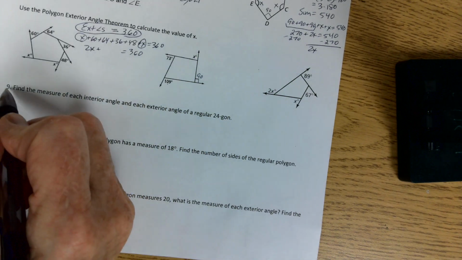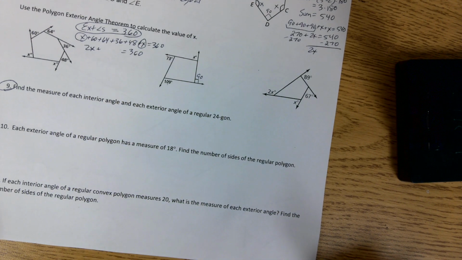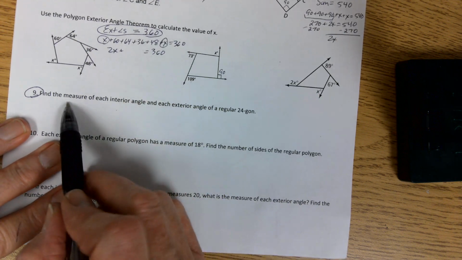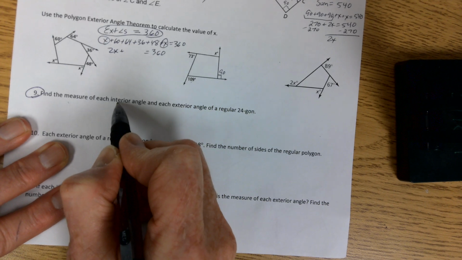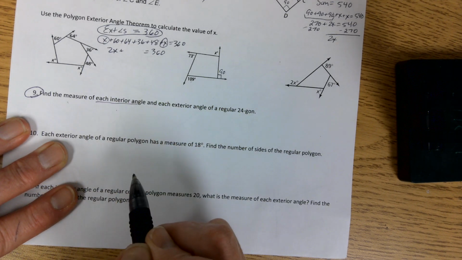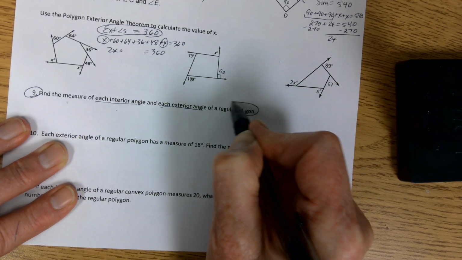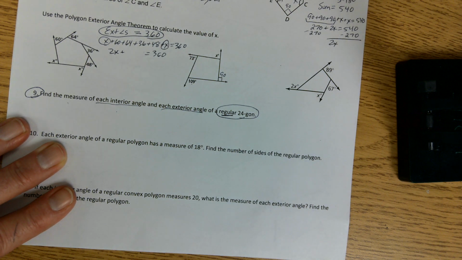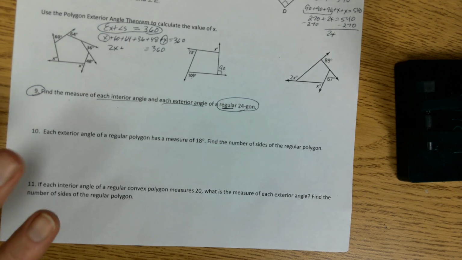Okay, let's look at this one. This one's a little harder. Okay, we'll just do this. It says, find the measure of each interior angle. So this time, we're finding each interior angle and each exterior angle of a regular polygon. Regular means all the angles have equal measure, and all the sides have equal length. Okay, big deal that you know what regular means.